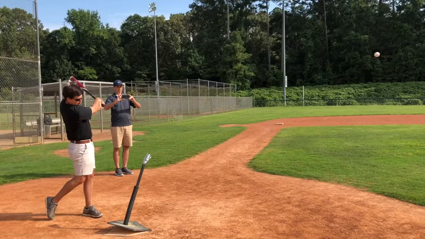Now, one thing you may notice is, well, hey, in the previous clip you just showed the video is being recorded face on, and now you have the guy recording from behind. Isn't that going to mess things up? No, not necessarily. Actually, this is one of the great things about Hit Analyzer is that you can actually record either face on or from behind.